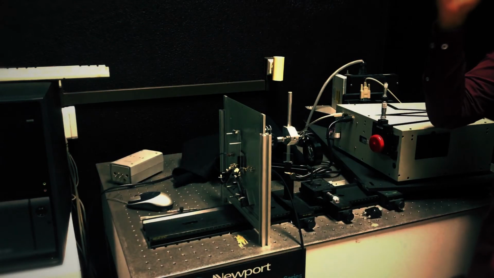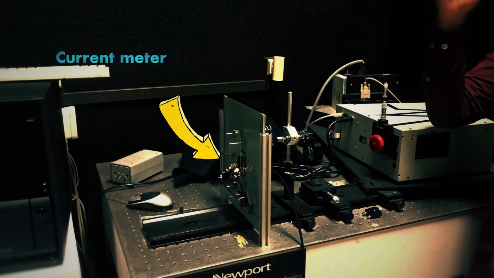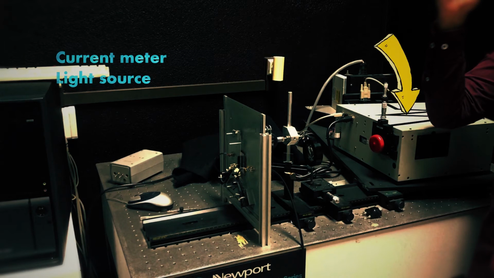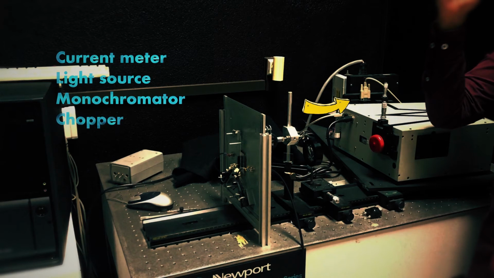What is necessary to determine the responsivity of a photodetector? A current meter, a light source, white light so that a variety of wavelengths can be analyzed, a monochromator in order to select the wavelength that hits the sample, a chopper that allows to obtain the response of the photodetector only with the ambient light and with the incident plus ambient light. This way it is possible to do a baseline and remove the background noise. The chopper could be dismissed in a dark environment.